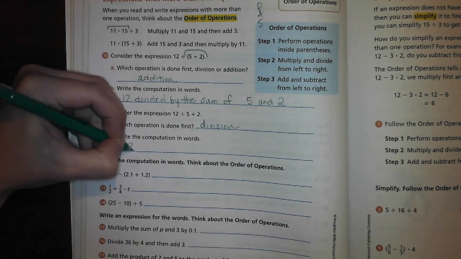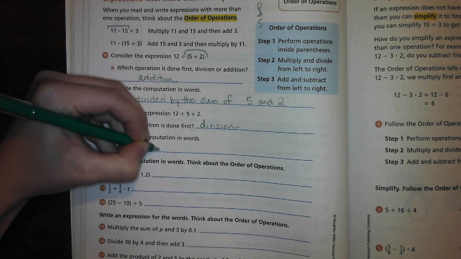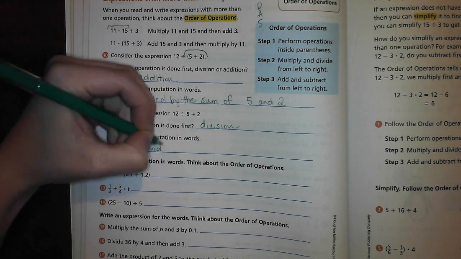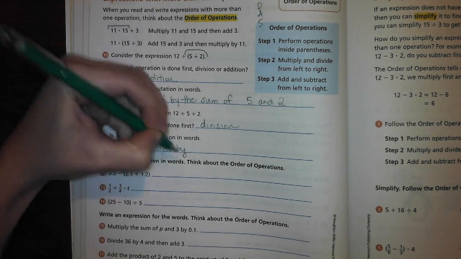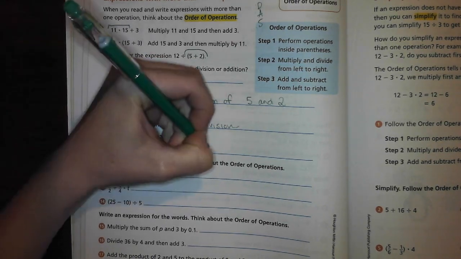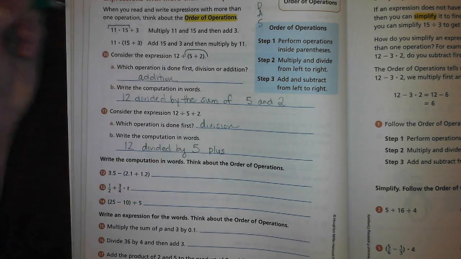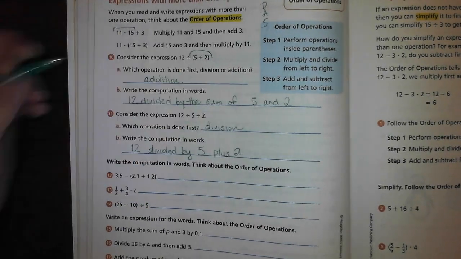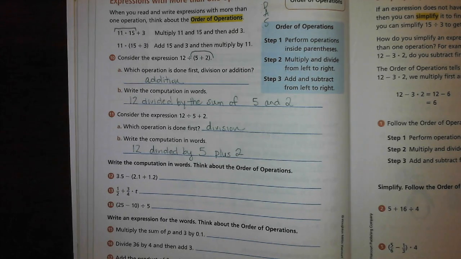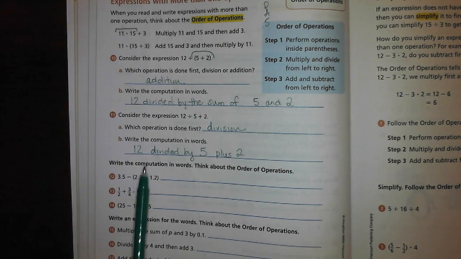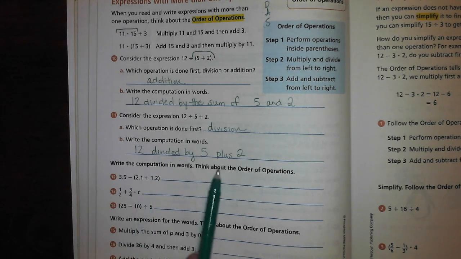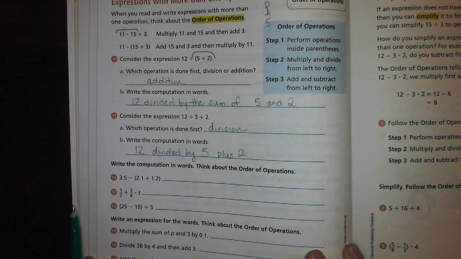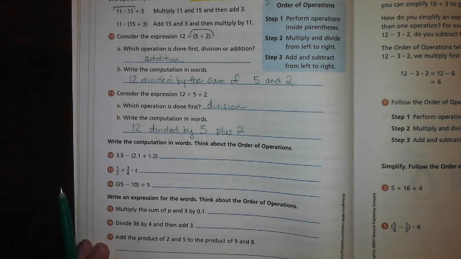This is 12 divided by 5 plus 2. Or you could have also written the quotient of 12 and 5 plus 2, because quotient means the answer when you divide.